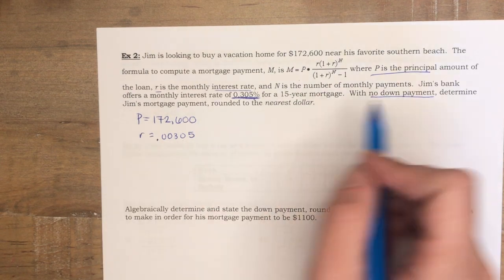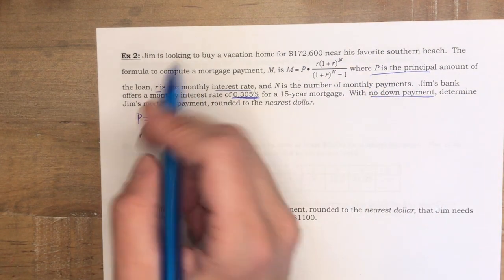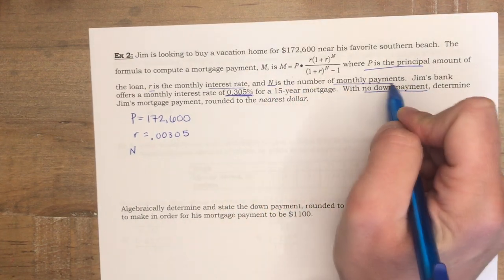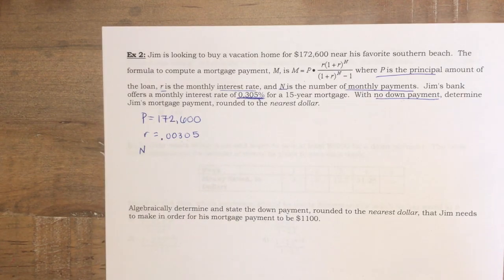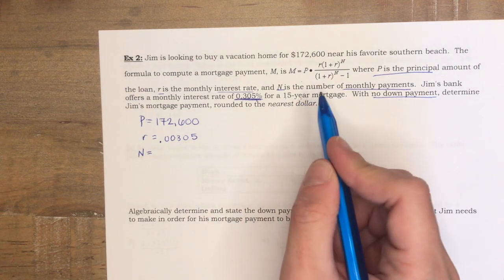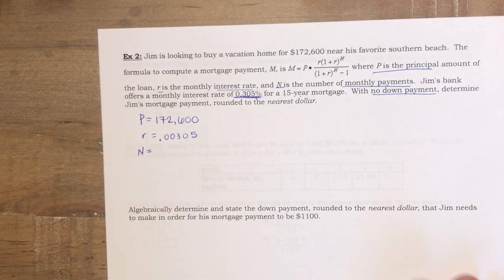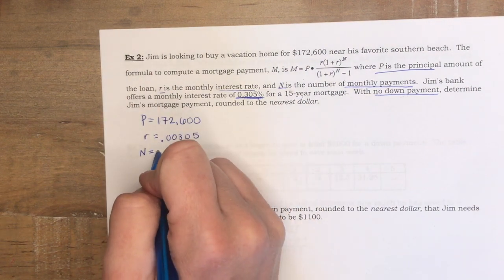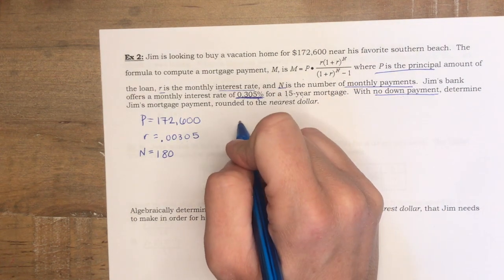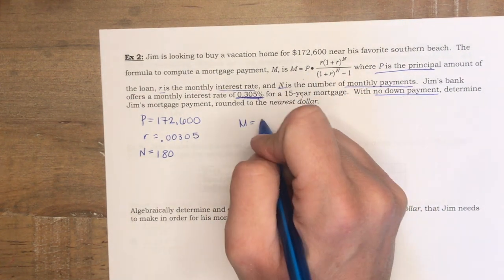Okay, so now I need the N, which is, remember, the monthly payments. So if it's monthly for 15 years, I'm going to have to multiply 15 times 12. And that's going to give me 180 payments. Okay, so again, reading carefully here. And then I'm just going to plug it into the formula. So M equals P, which is the principal.